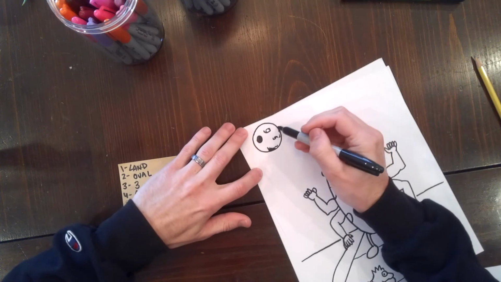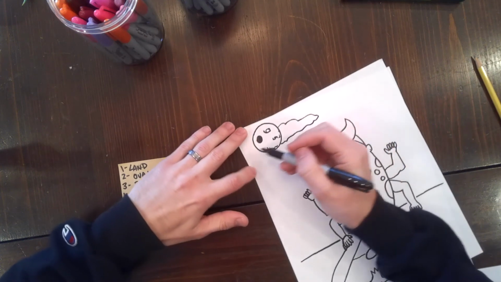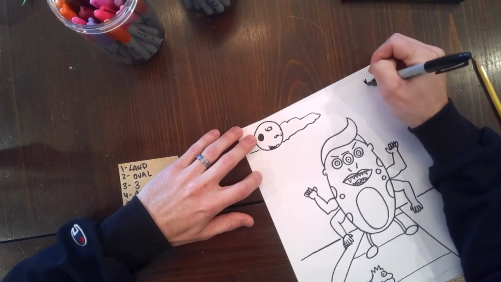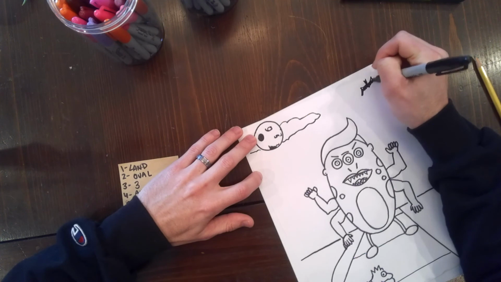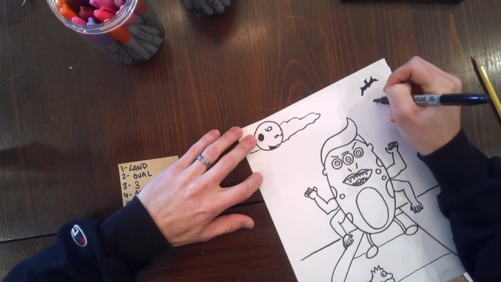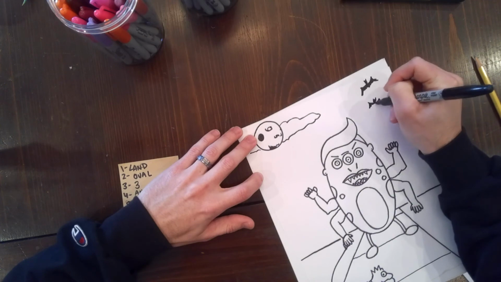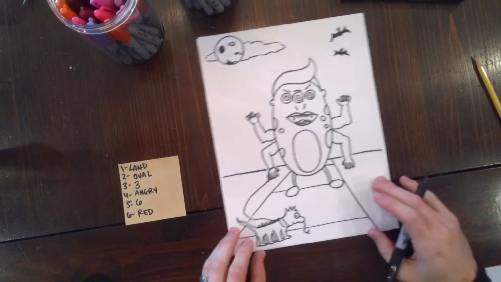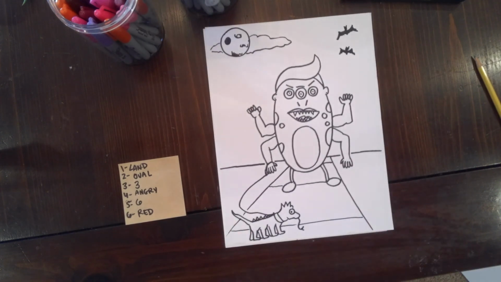Alright, so there's our moon. Got some clouds going behind it. Maybe there's some bats out. Okay, so there is my monster in his environment. Now we get down to the color part.